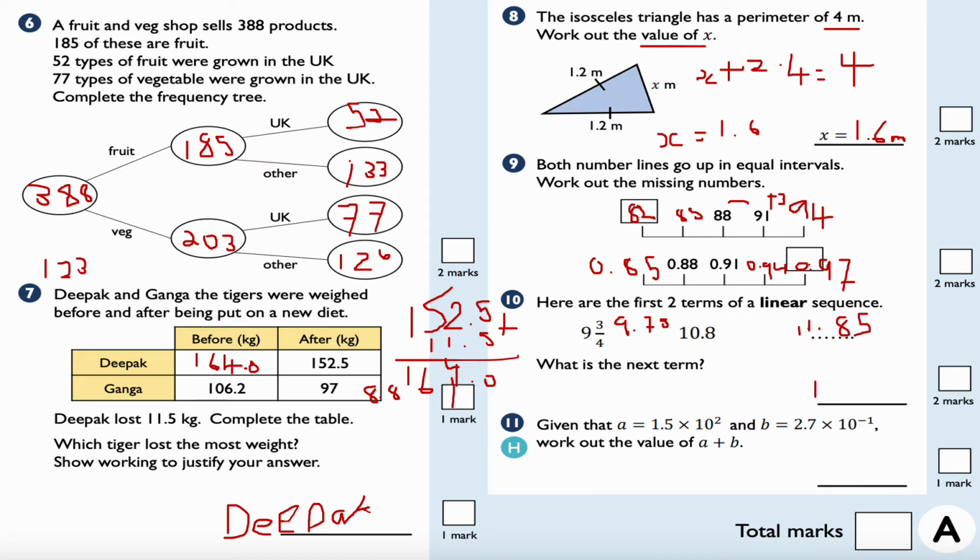Okay. Because 3/4 is the same as 0.75 as a decimal. Okay, so that's how I converted it, and then I worked out the difference. So I did 10.8 take away 9.75 to work out all the differences, and I recognized that it's 1.05 because 10 take away 9 is 1, 0.8 take away 0.75 is 0.05. Okay, so I'm adding on 1.05 each time. Okay.